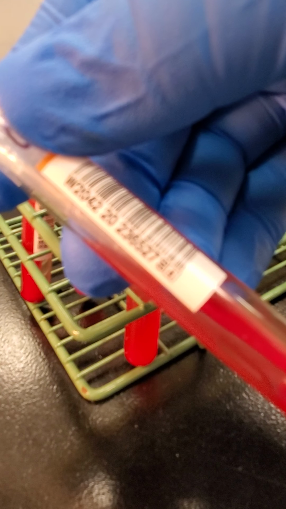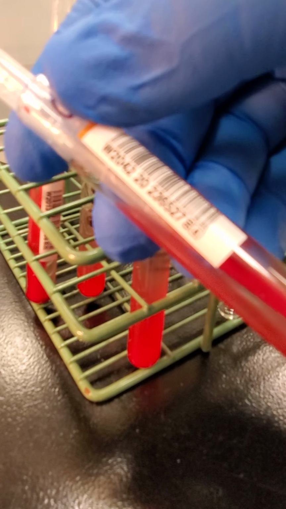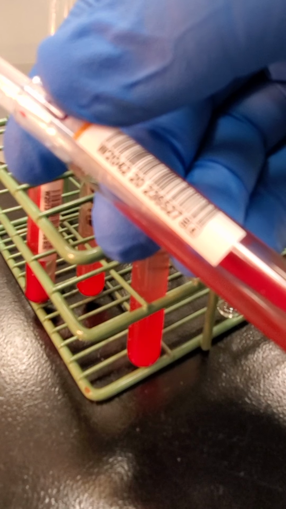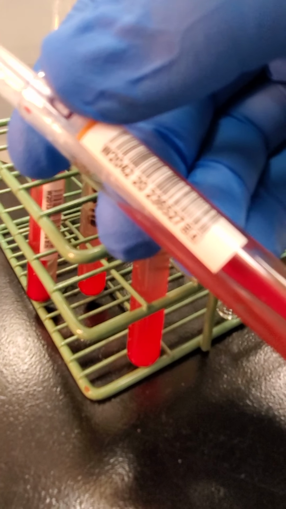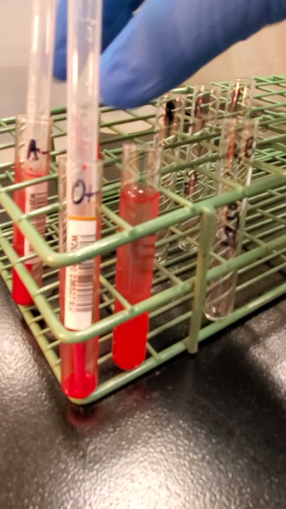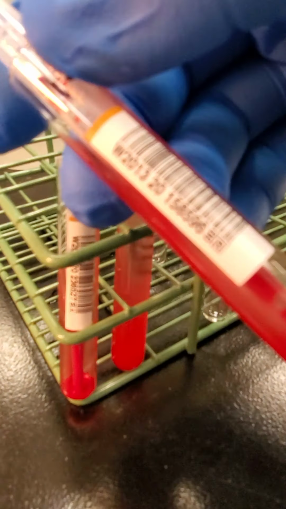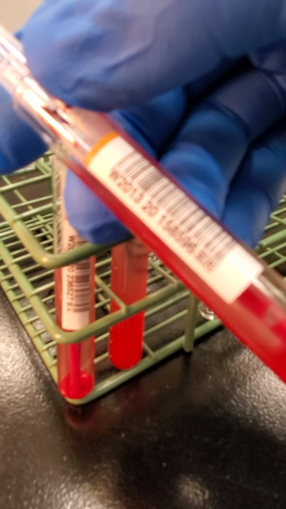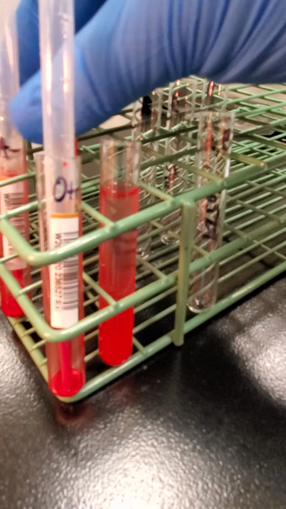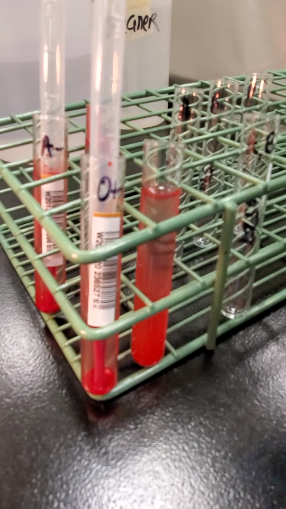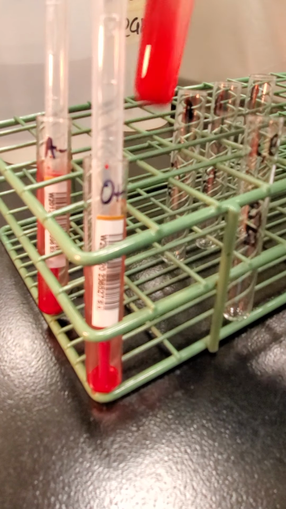So the unit number, if you want to write it down for the O-pos unit, if I can get this to focus. Okay, I'll just read it. It's W2-042-20-236-527. Okay, so that's what we're going to go by for this. And then the A-neg unit is W2-013-20-158-596. So if you want to write that down on your worksheet. Okay, so I'm going to spin these for 1 minute.